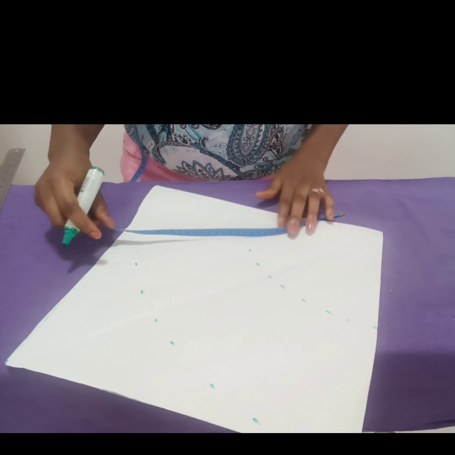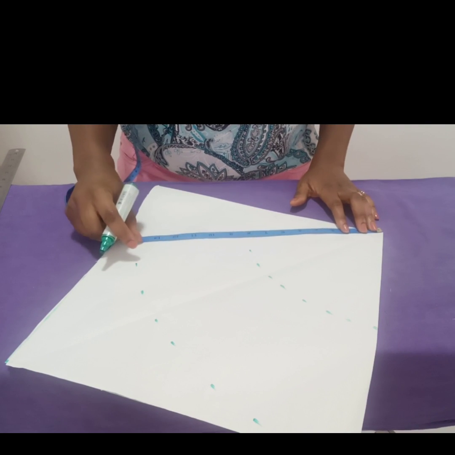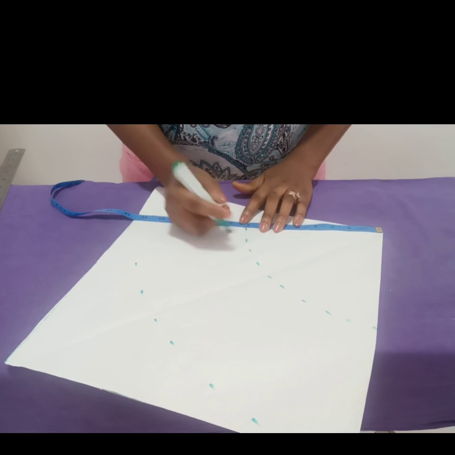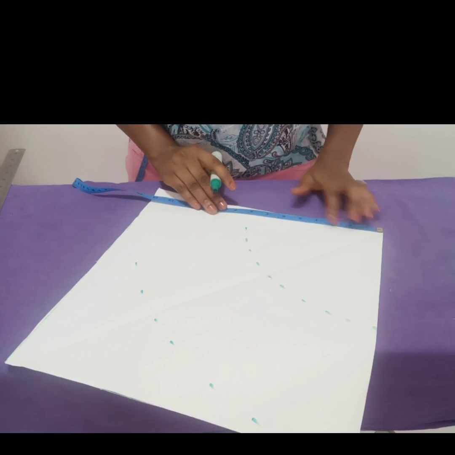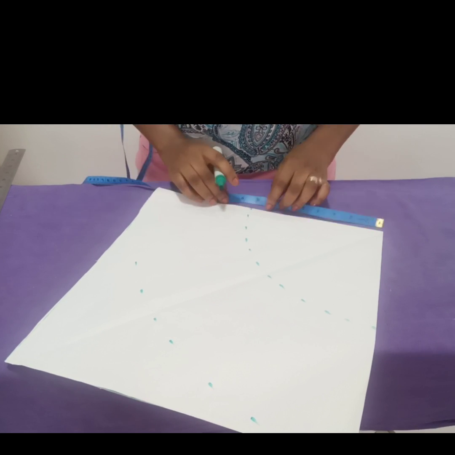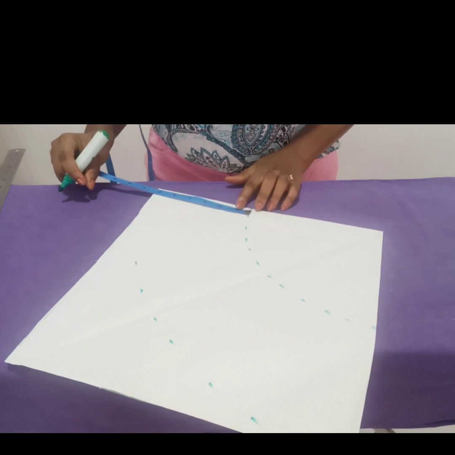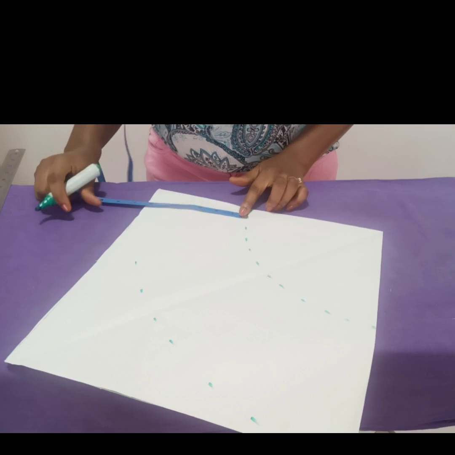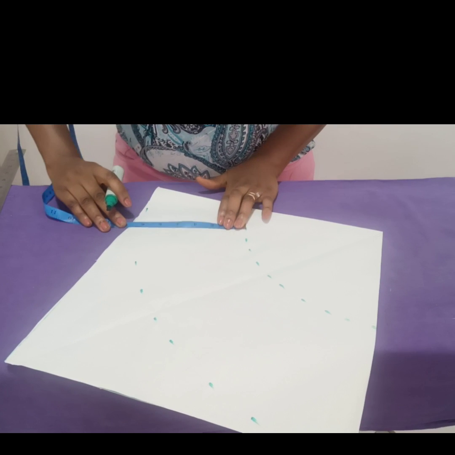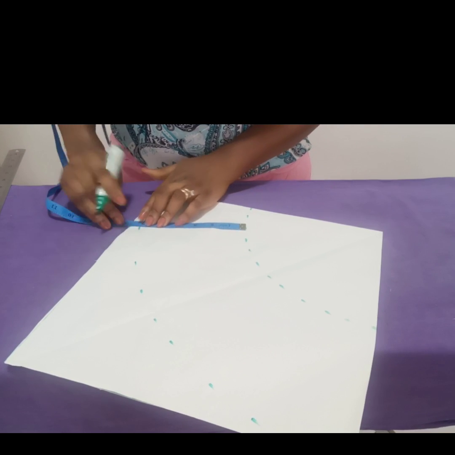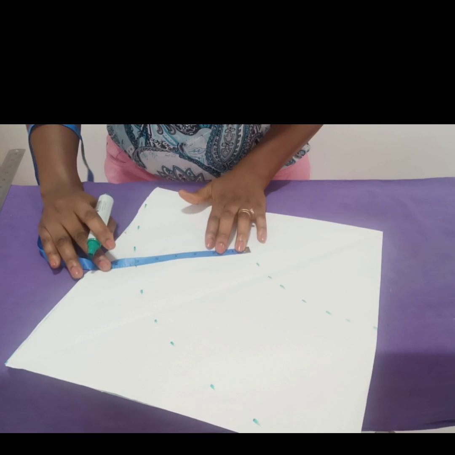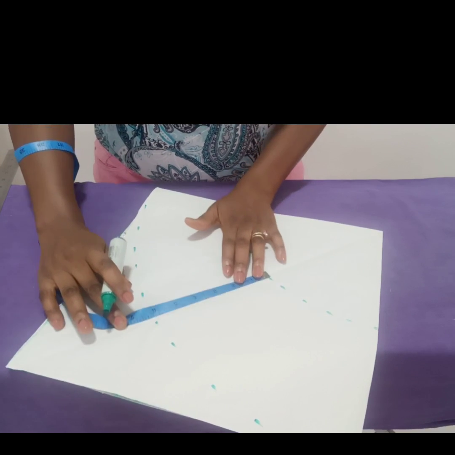So if you don't want to mark it like that, you can mark only the radius first. And then you now mark the length of flame. 6. So whichever one you decide to do, you see, still the same thing.